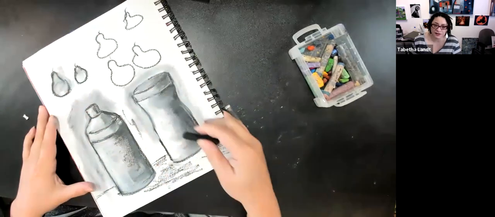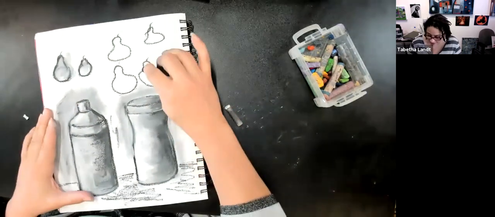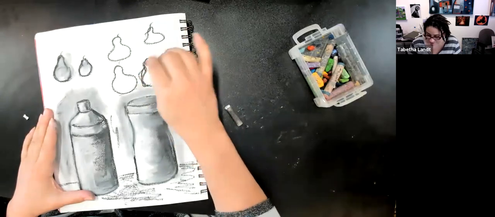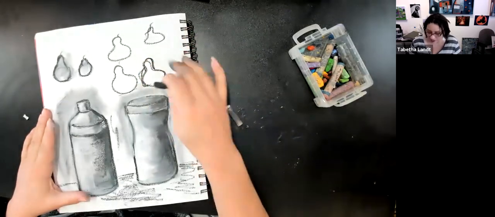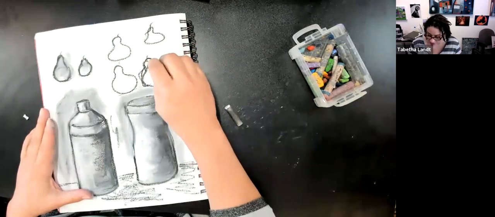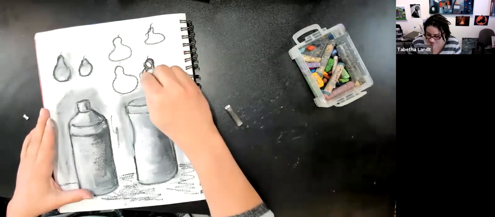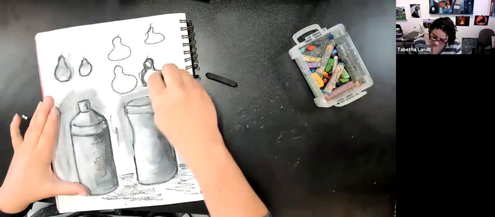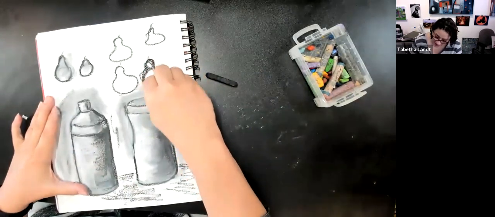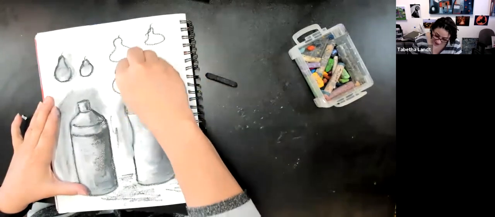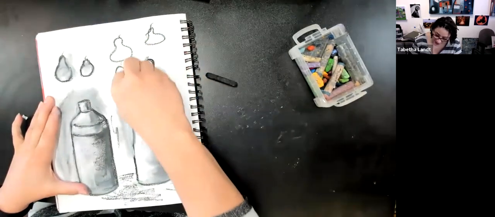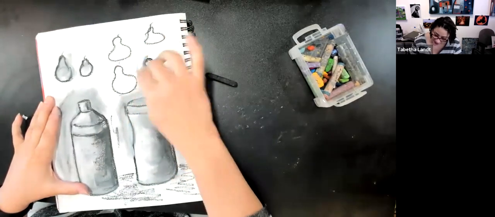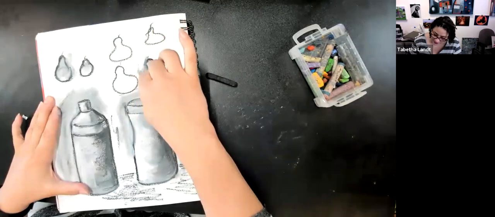Now, pears, kind of a whole different ball game. My pears here, that one's starting to look like a gourd. And sometimes pears might turn into gourds in your paintings. That's okay. Or you just work with it and form it into what you want.